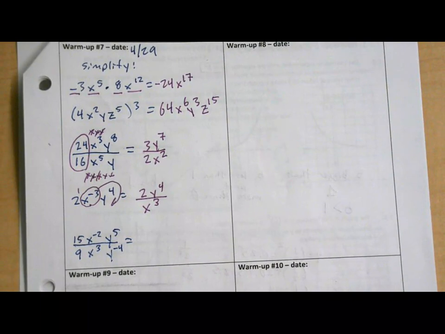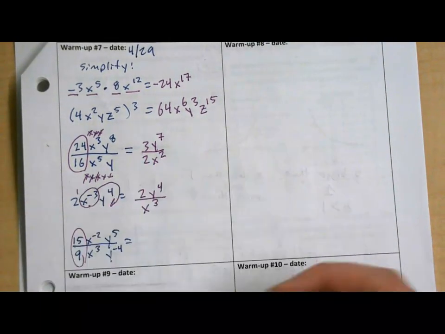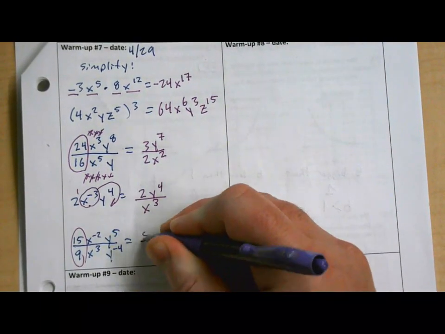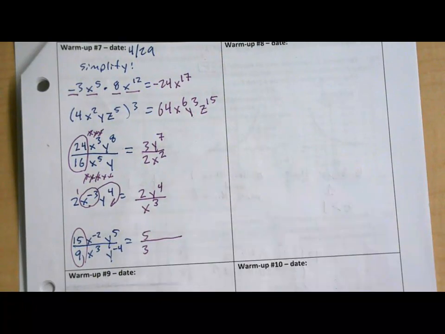All right, last one here, simplifying 15 over 9. Those are both divisible by 3. 15 divided by 3 is 5. 9 divided by 3 is 3.